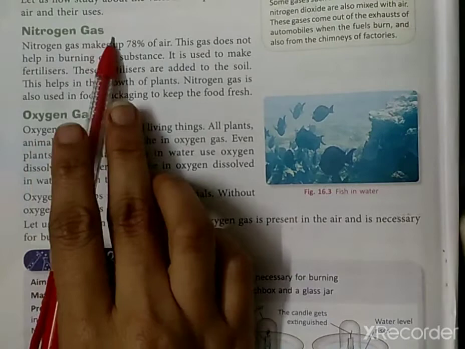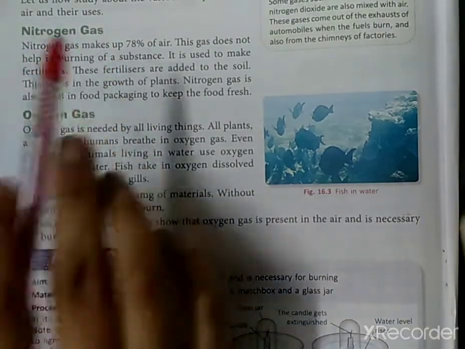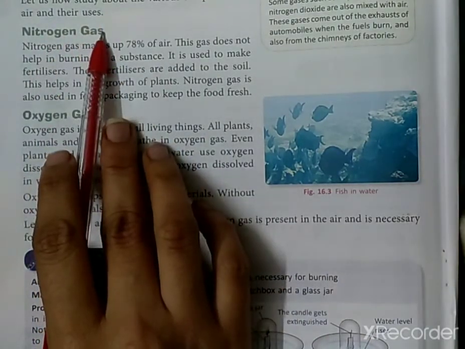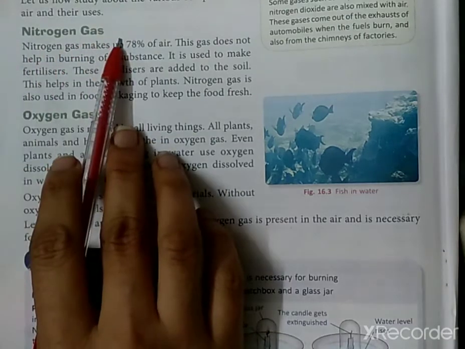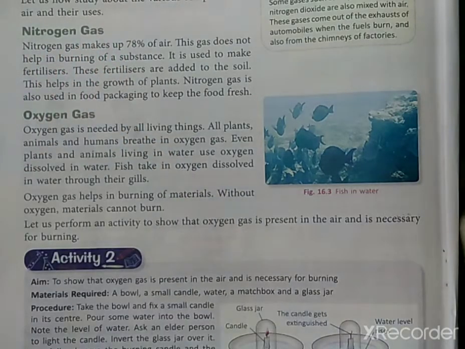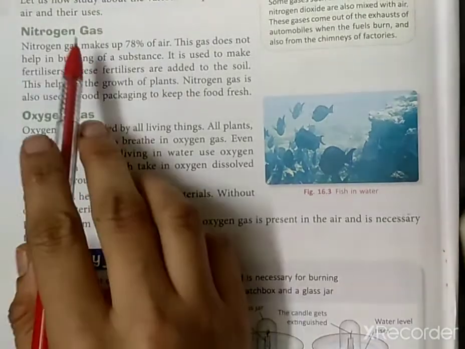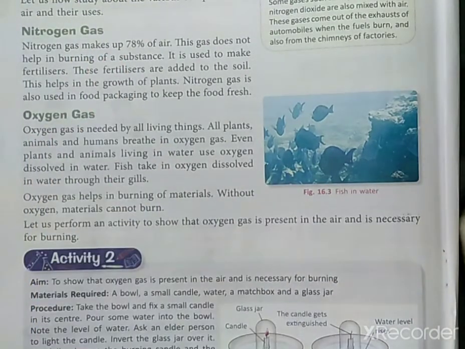Nitrogen is the gas with the highest concentration. Nitrogen gas is not used by animals directly. Firstly, it is converted into compounds, which are then used by the plants, and then animals get the nitrogen through the plants. Even human beings cannot take up nitrogen gas directly.